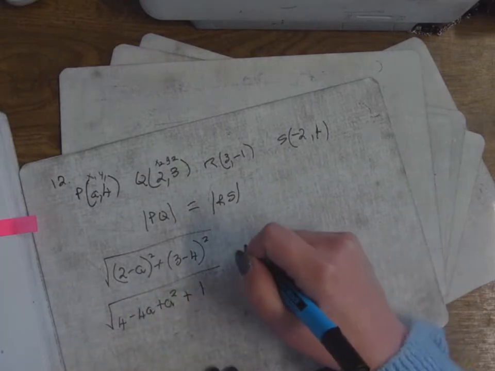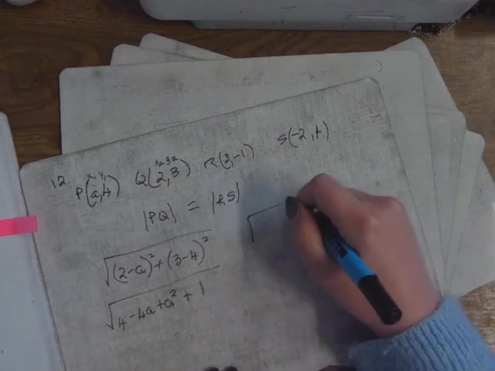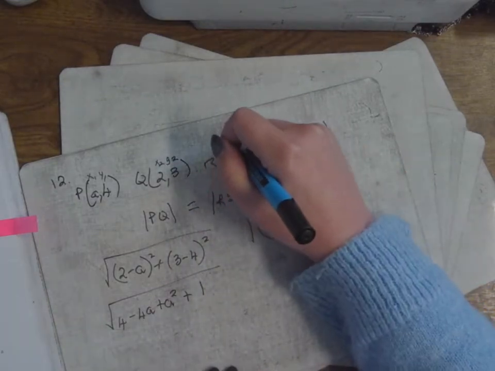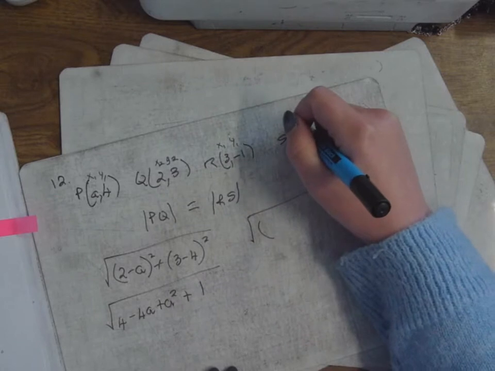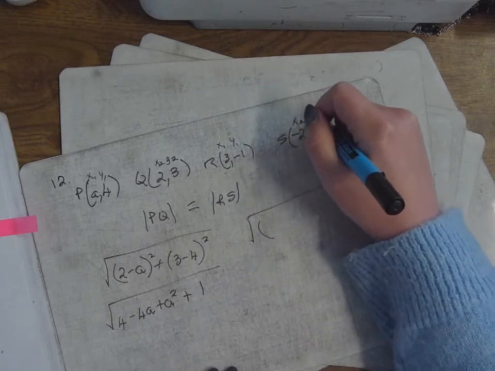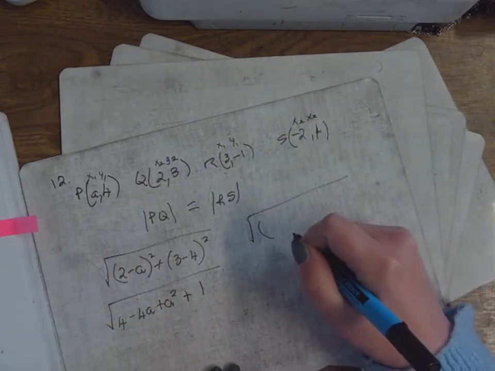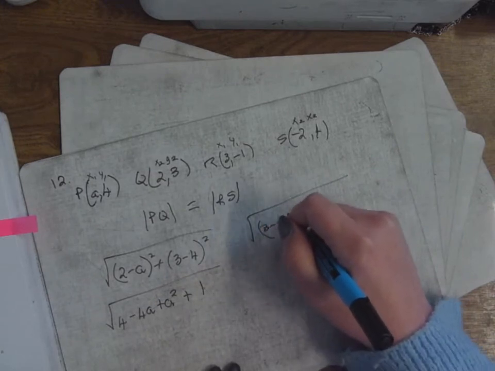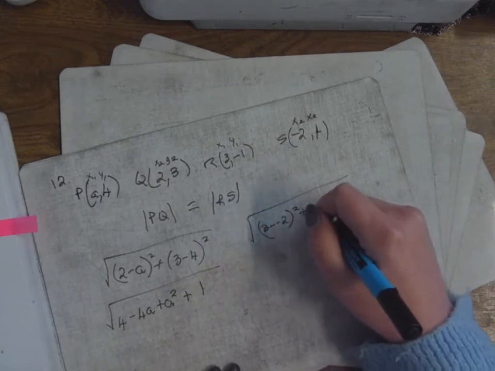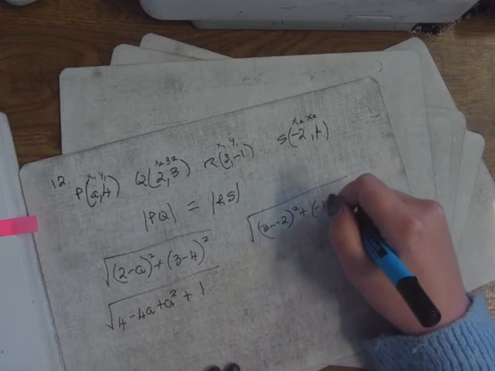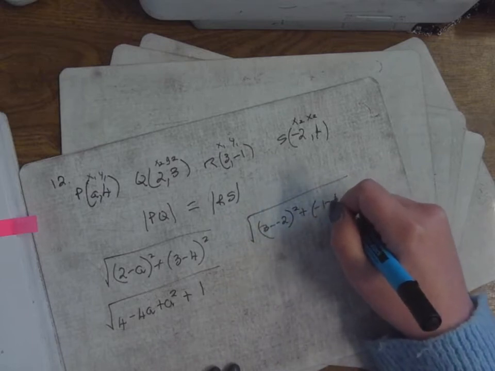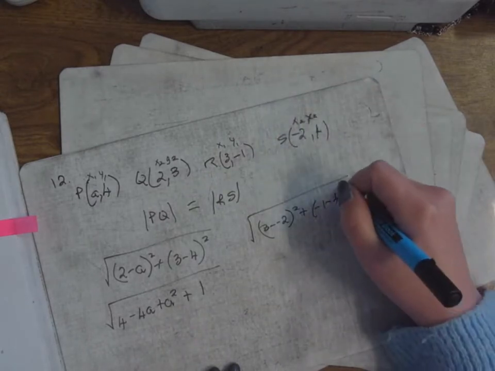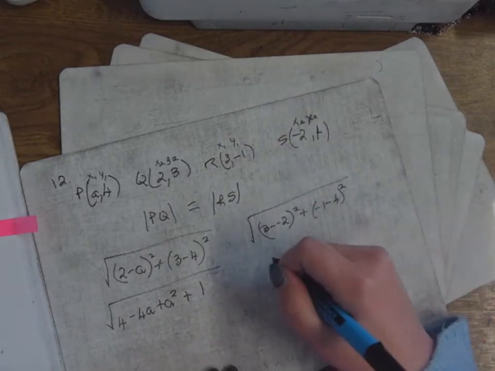Over this side, I'm getting RS. So RS is the square root of (x1 minus x2) squared plus (y1 minus y2) squared.